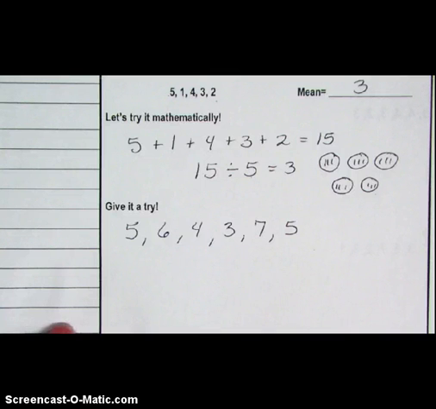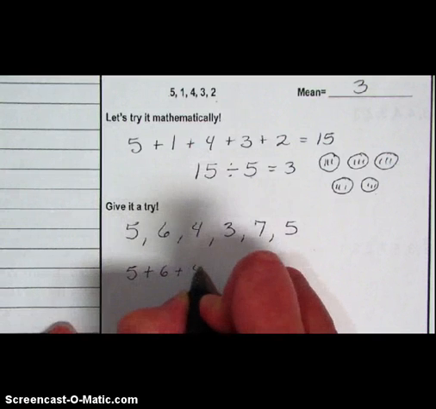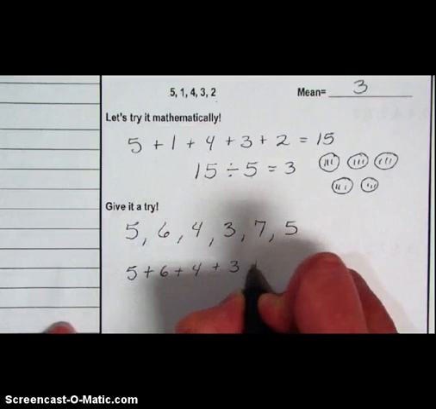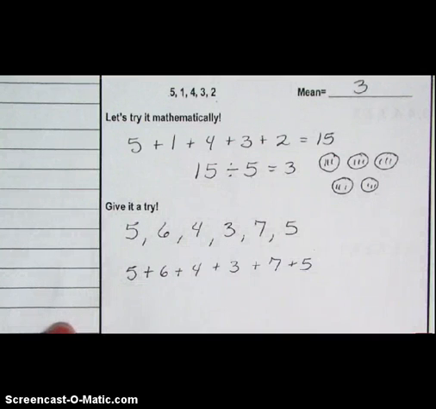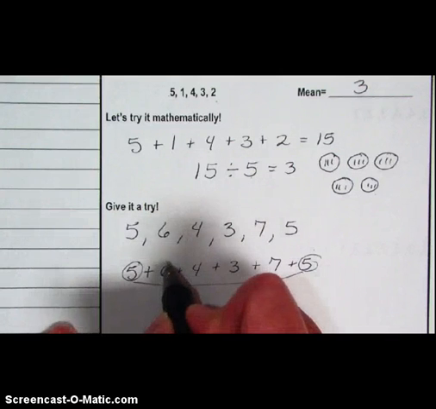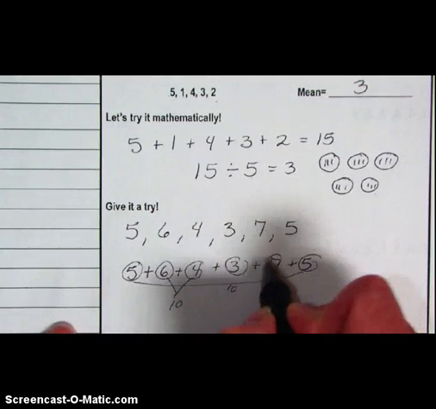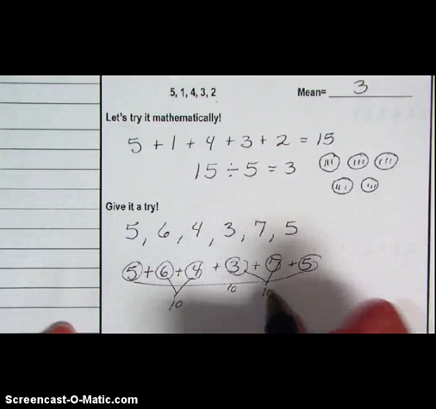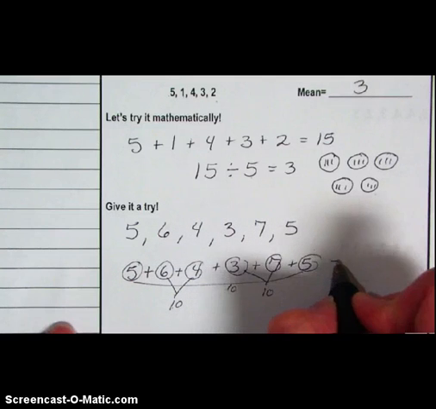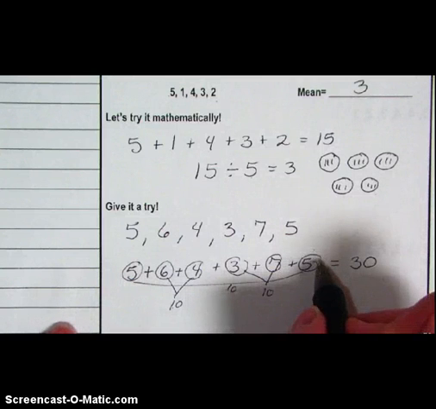Alright, how did you do? Let's go ahead and add these together and see if you got the same answer. So 5 plus 6 plus 4 plus 3 plus 7 plus 5. I think I'm going to use my tens this time to help me. I see that the 5 and the 5, that makes a 10. My 6 and my 4, that's another 10. And my 3 and my 7, those come nicely together to make 10 too. So 10, 20, 30. So I have 30 as my sum here if I add it all up.